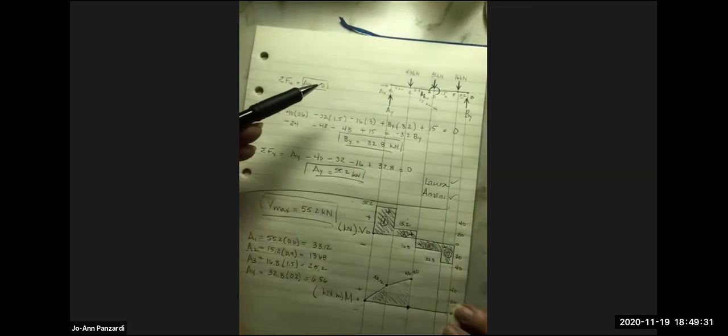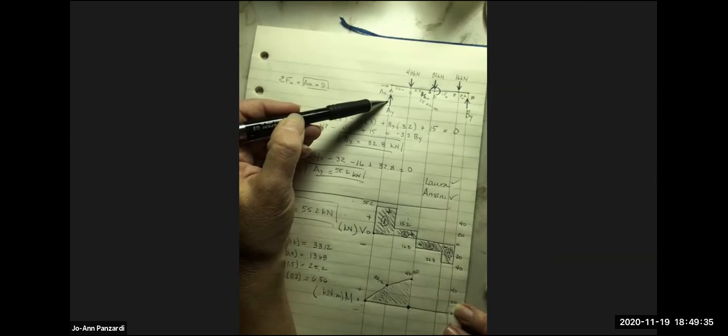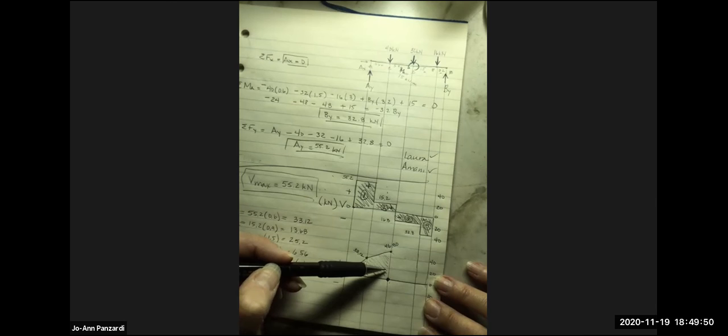Hang on a second. I don't want a positive or a negative answer right now. When there's a concentrated force, you have a vertical change in the shear diagram. When you have a concentrated moment, what do you expect to see here? Vertical. Dave wins this one. An instant change at that spot. So now the question is, is it positive or negative?